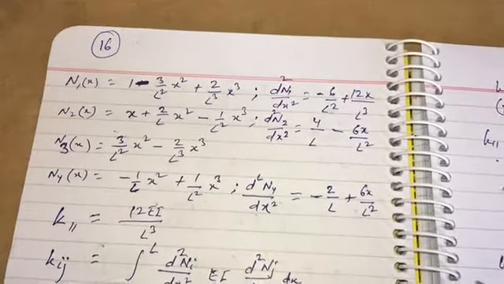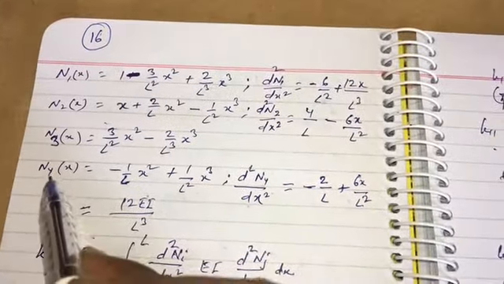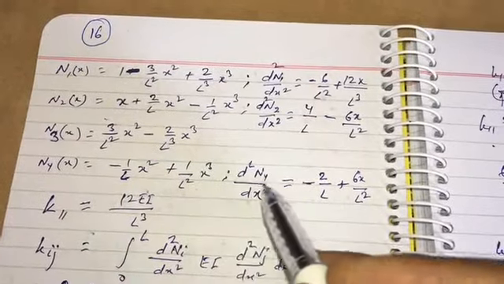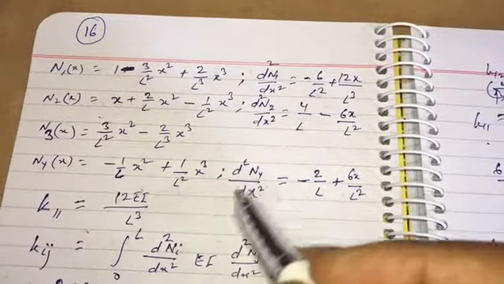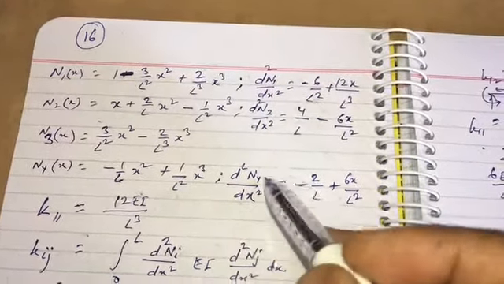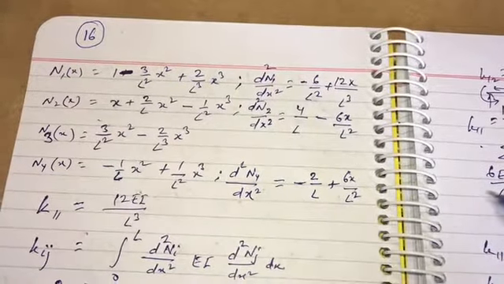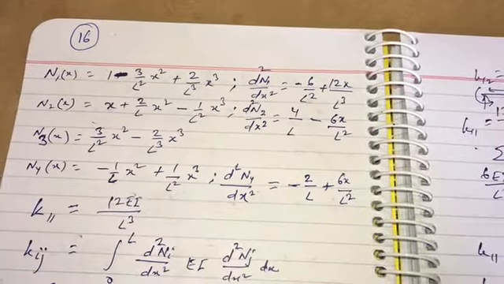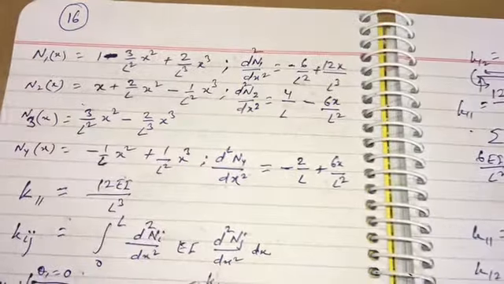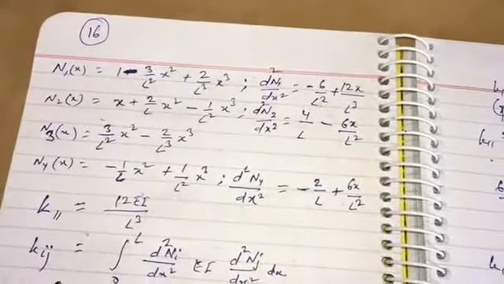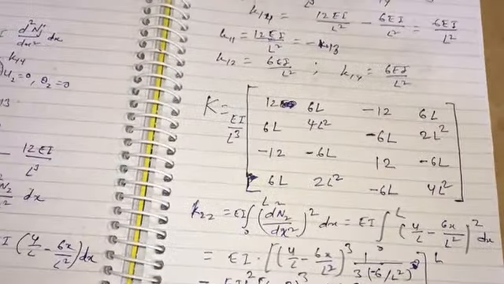Otherwise you can just use this d square N4 over dx square, square it, integrate, and then you will get the value for K44.